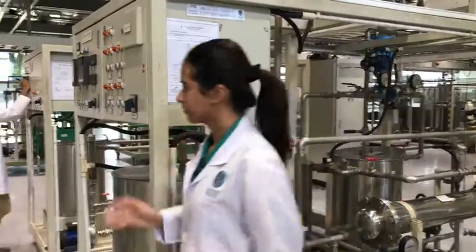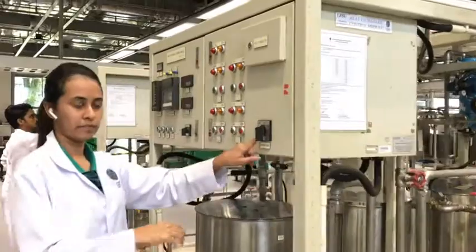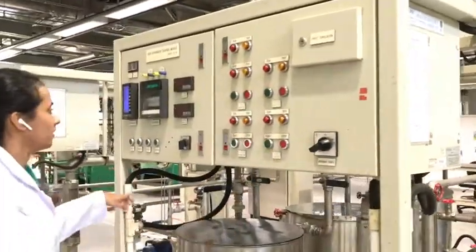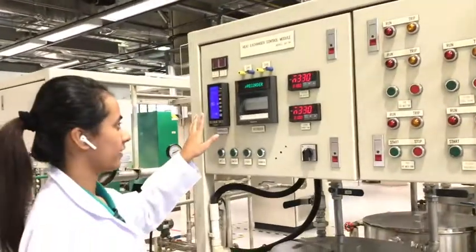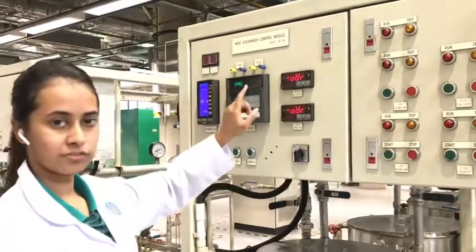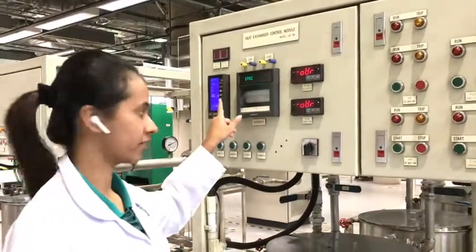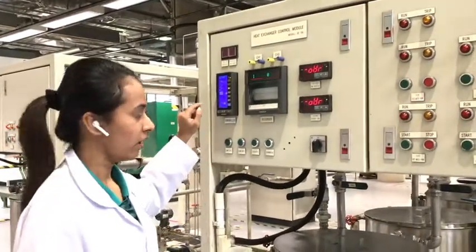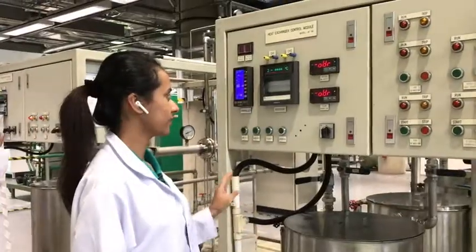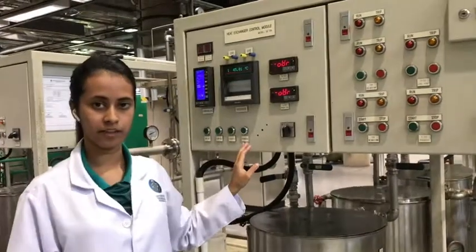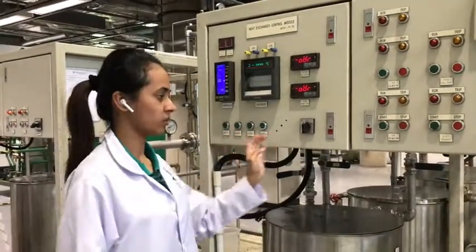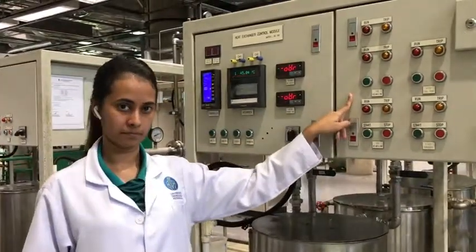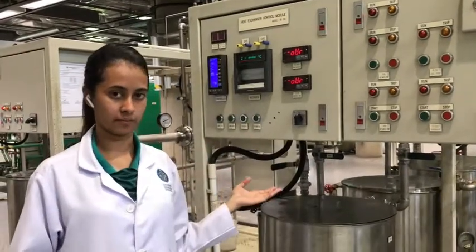And then after that, we can switch on the main power, and we can set the temperature for the hot water, which is at 65 degrees Celsius. Once the temperature has reached 65 degrees Celsius, we can switch on the hot water pump and the cold water pump. And after that, we can proceed with the experiment.